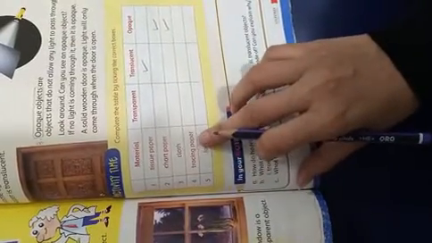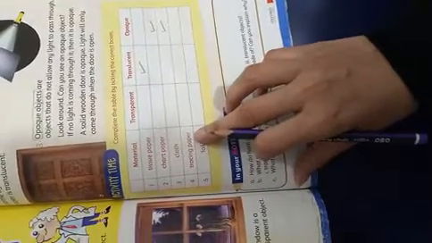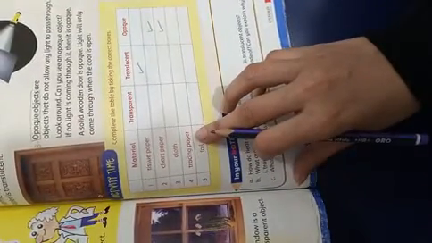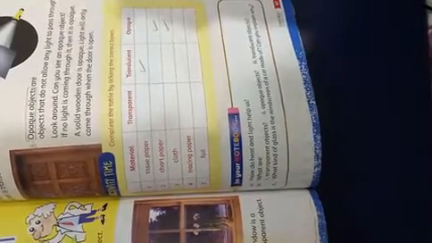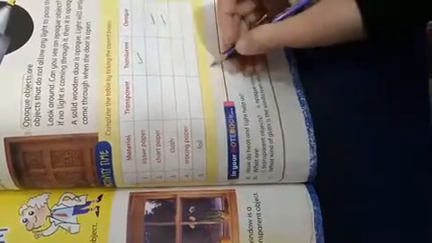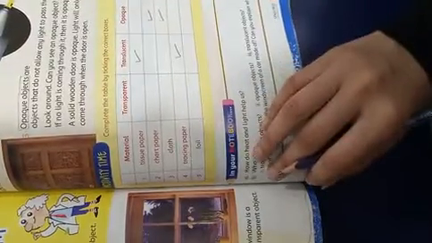The next one is a tracing paper. If you hold a tracing paper up to a light source, you will see that it's creating some blurry image of the other side and it's allowing some light, or a little light, to pass through it, which means that it's a translucent object, so you have to tick this box.